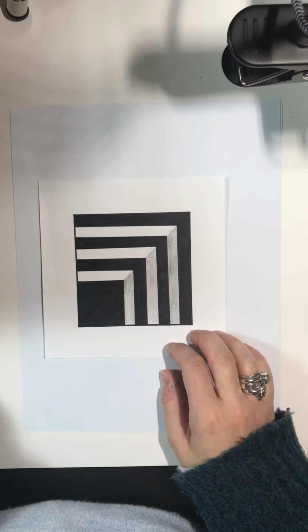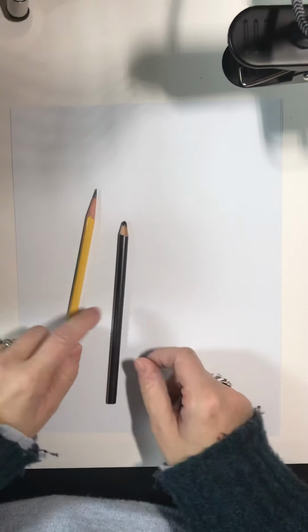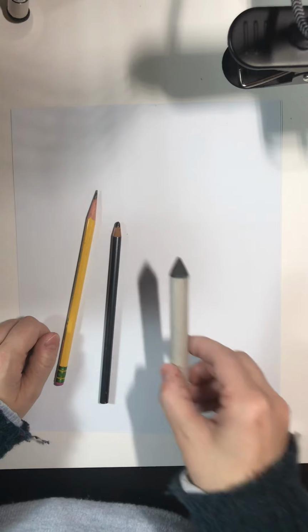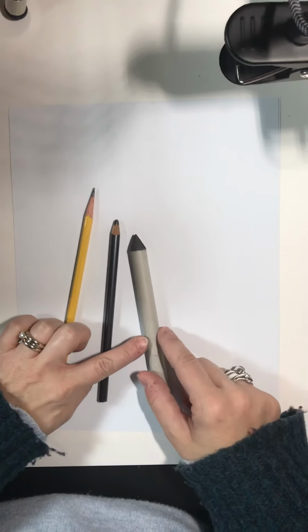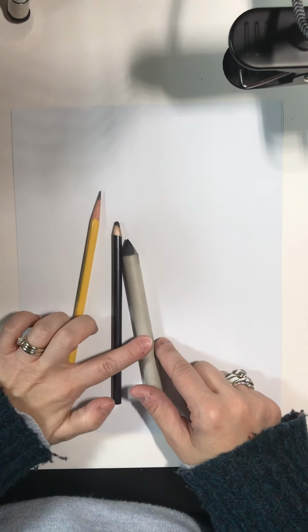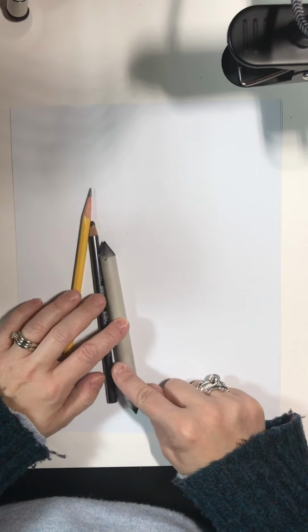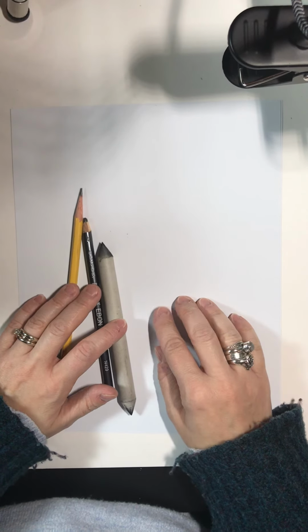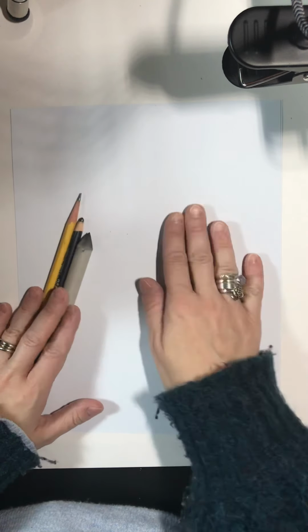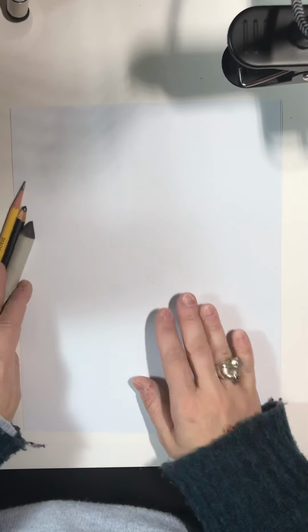It is very simple. You will need a pencil, whichever one, your drawing pencil or a regular pencil. You can get a blending tool. You can use a stump blending tool like this. You can use your finger. You can use a Q-tip. You can use a tissue if you want to blend your piece.